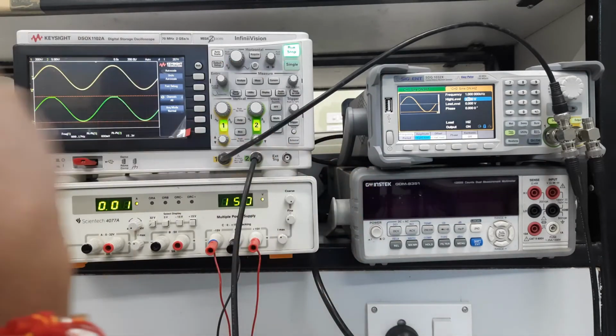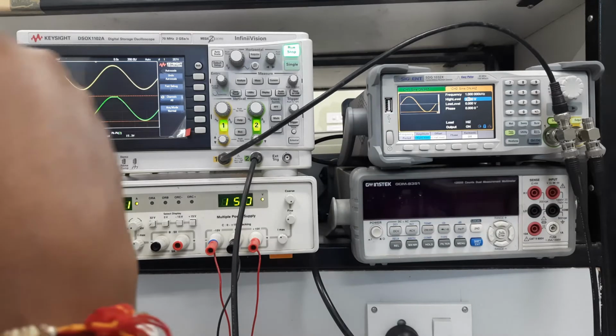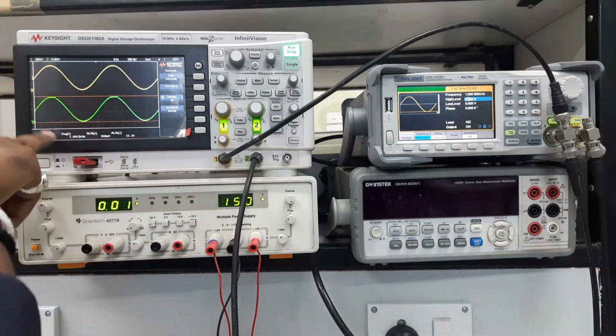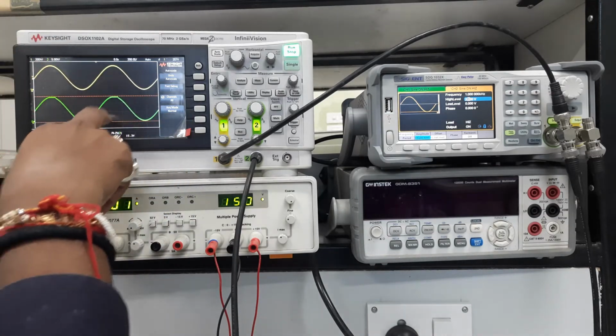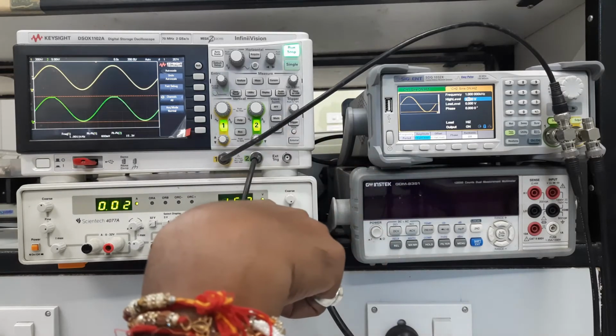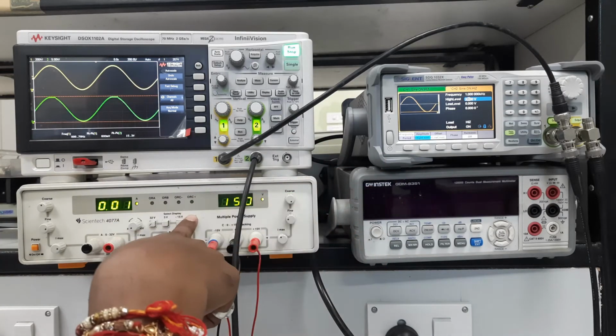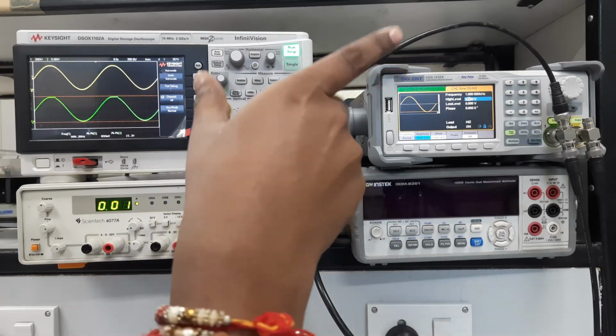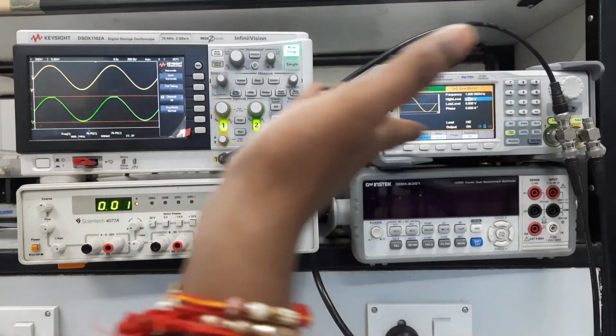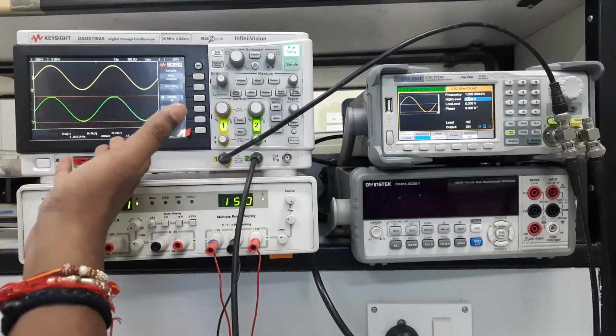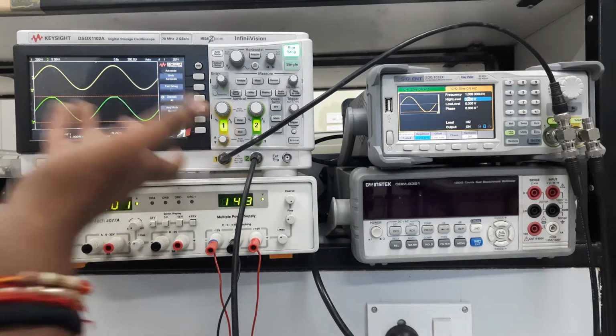here you can see we are getting 15 volt, because 2 minus 0.5 is 1.5, and 1.5 into 10 is 15 volt. So we are getting 15.1 or 15.3 volt.